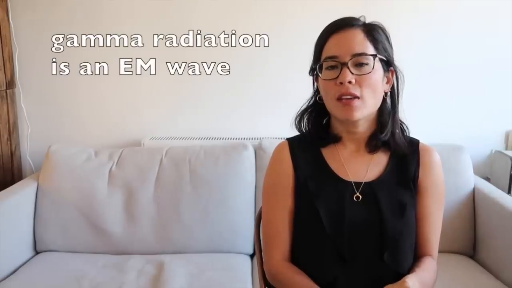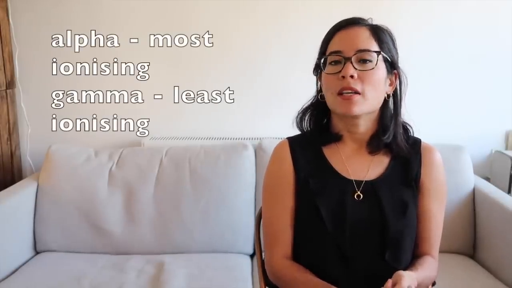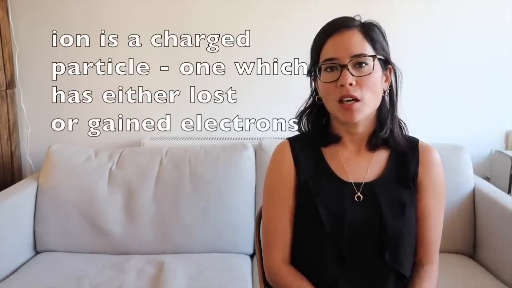Now, gamma radiation is very different because it's an electromagnetic wave, so you see no change in mass or atomic number. Do notice that alpha radiation is the largest, it has the largest mass because it is made up of 2 protons and 2 neutrons, and it is the most ionizing, whereas gamma is the least ionizing. And ionizing is just the ability to cause something else to become an ion, which is a charged particle.